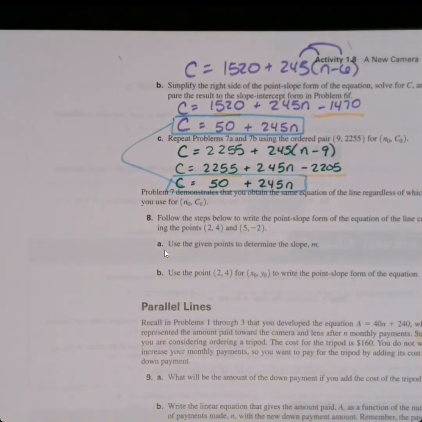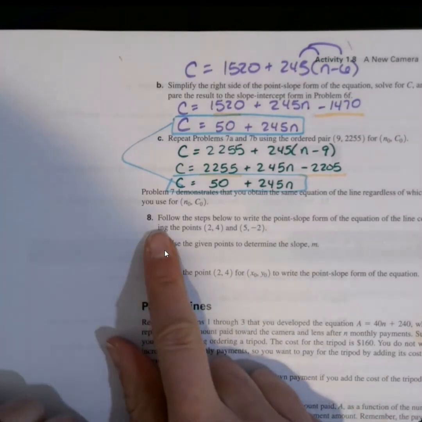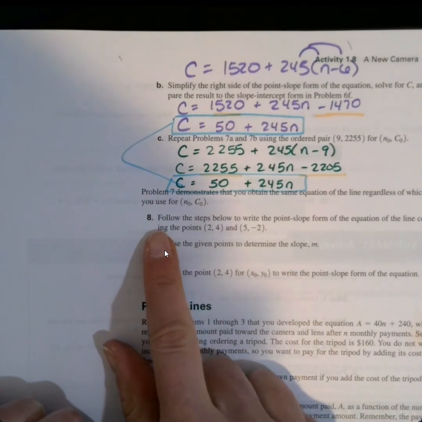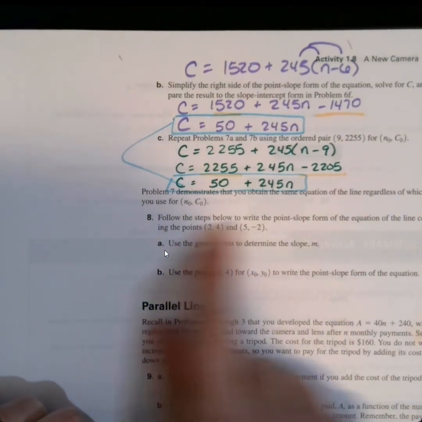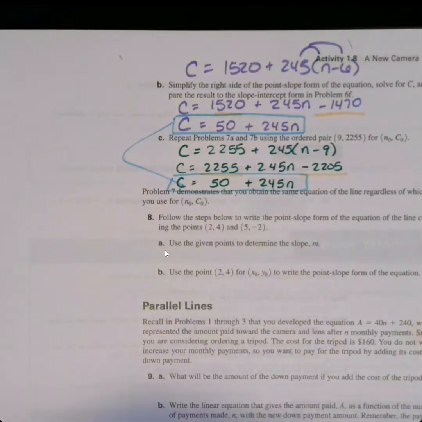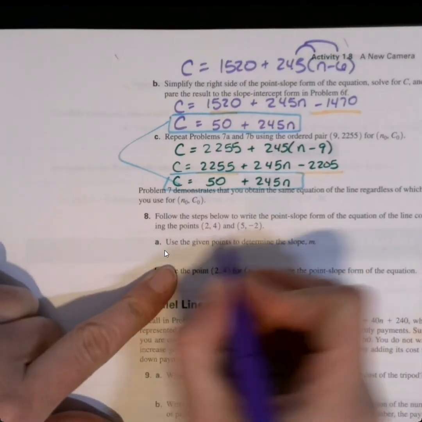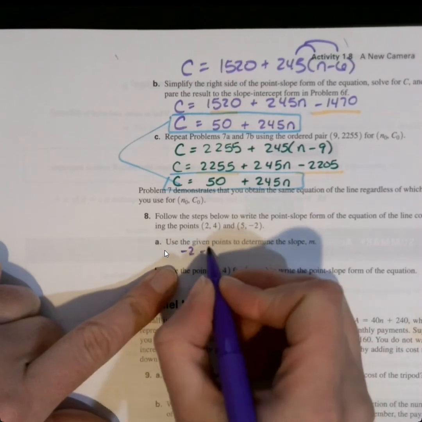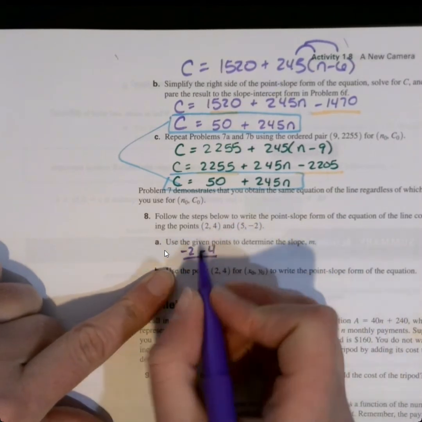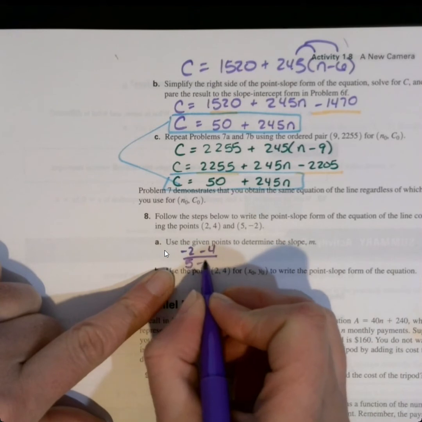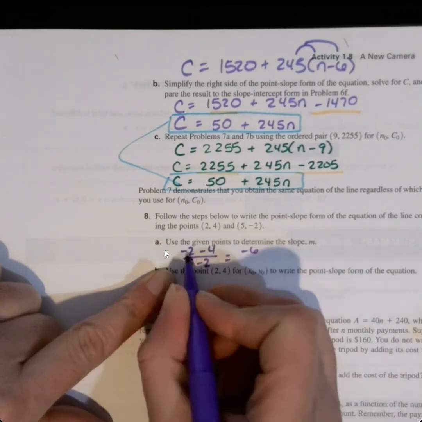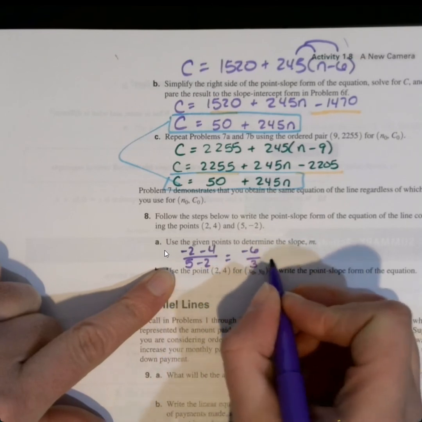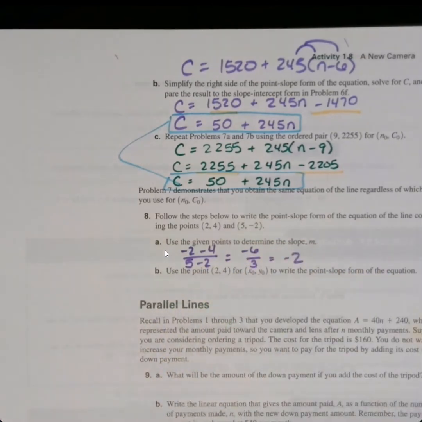Doesn't matter to me. All right, so we get a little bit more practice here with number 8. We're going to use point slope form to write the equation for this scenario. I have to first find slope. Okay, so change in output, final output -2 minus initial output 4 over final input 5 minus initial input 2. So that gives me -6 across the top and 3 across the bottom for a slope of -2.